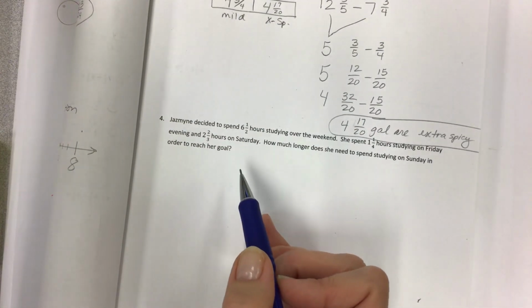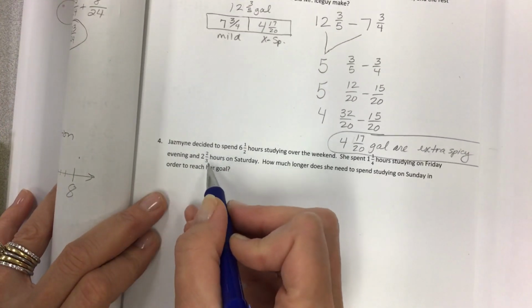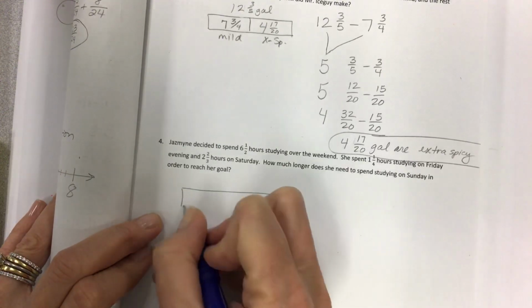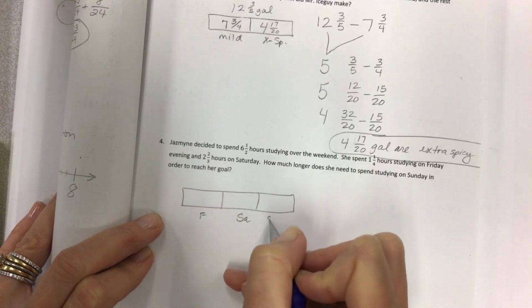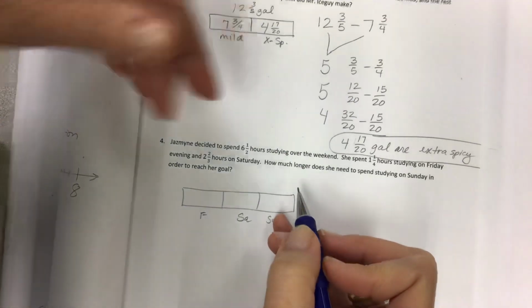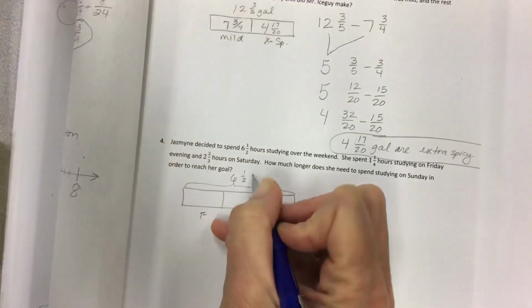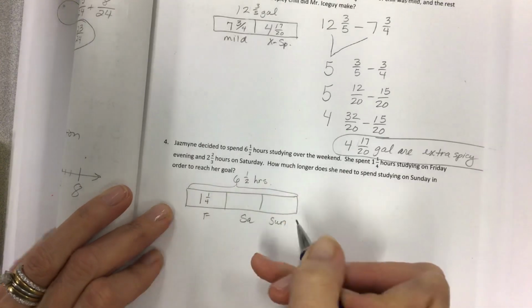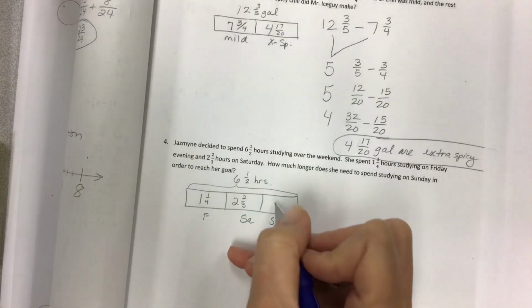And finally, the last one. Jasmine decided to spend 6.5 hours studying over the weekend. She spent 1.5 hours studying on Friday and 2 2/3 hours on Saturday. How much longer does she need to study to reach her goal? Friday, Saturday, Sunday. And we've got the total of 6.5. And Friday is already accounted for, 1 1/4. And Saturday is 2 2/3. So write what you know.